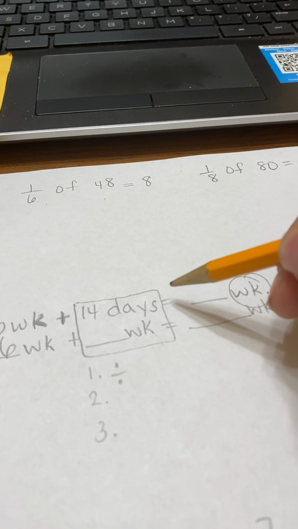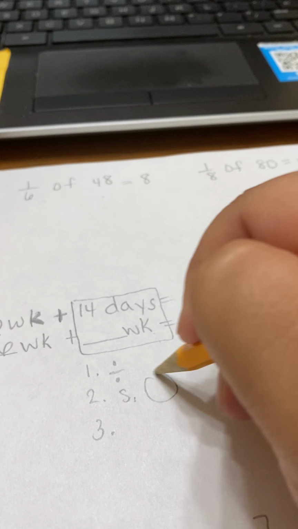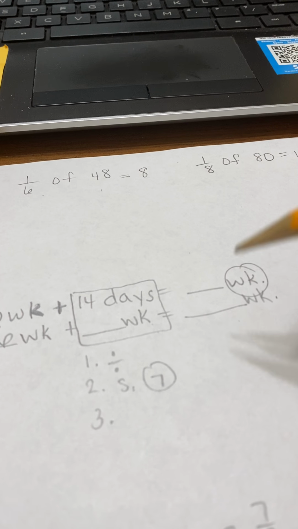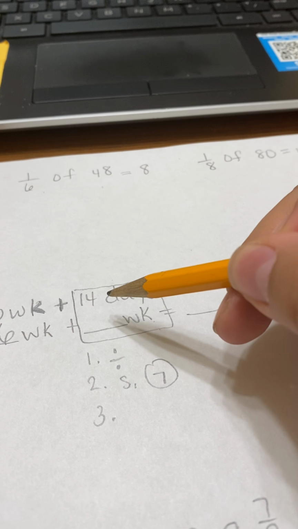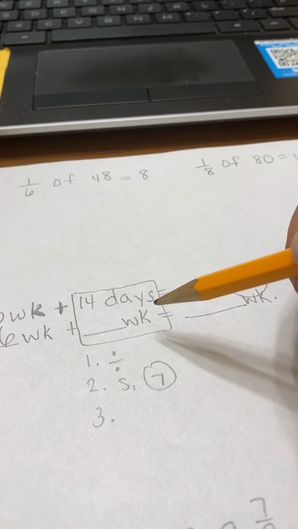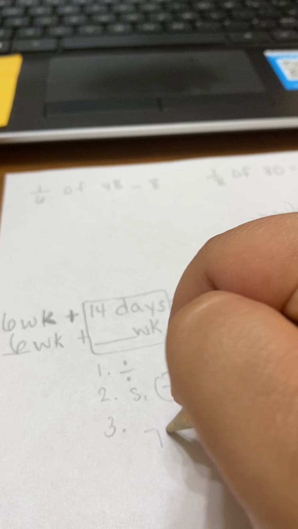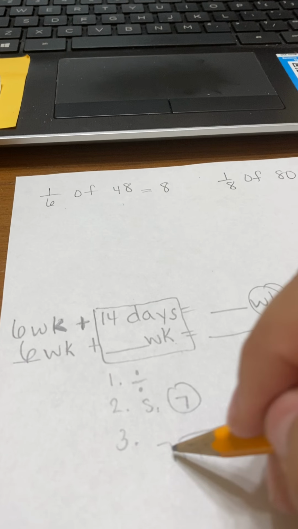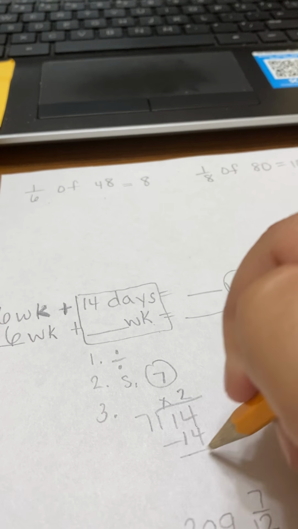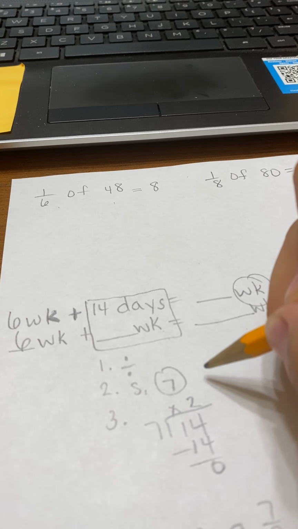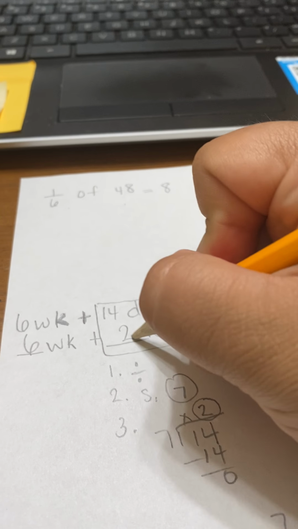Now I ask myself, how many days are in a week? My special number is 7, because there's 7 days in a week. Now, the number I have in the box that I have to work with is 14. That means I have to divide 14 divided by 7. 7 times what gives me 14? My answer is 2. So my answer that I just got, which is 2, I bring it up to the box.